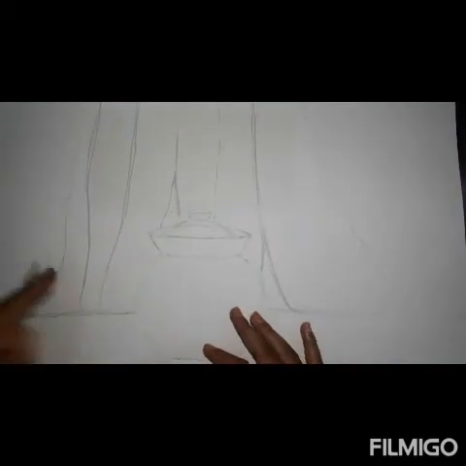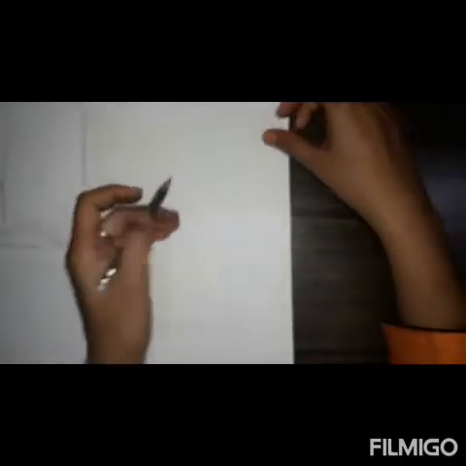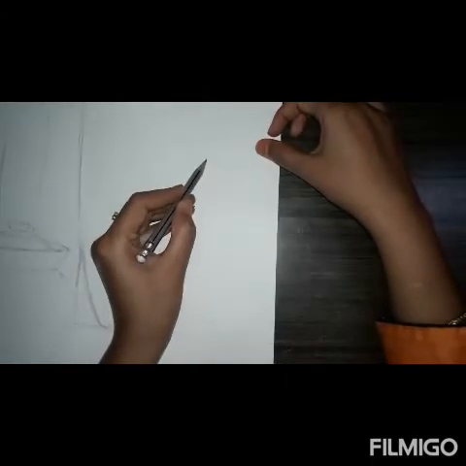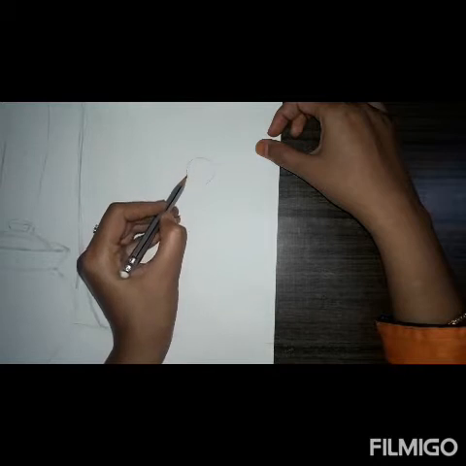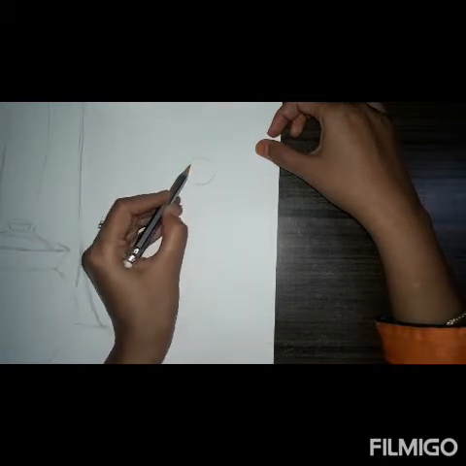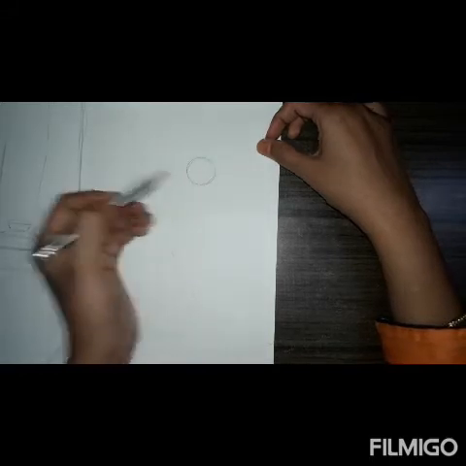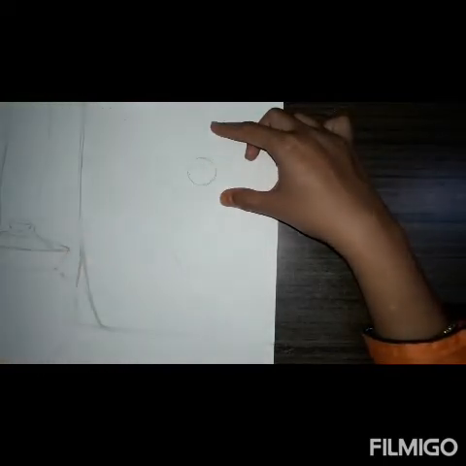As I told you in my previous classes about the concept of shading, I am just repeating the same thing. When you are shading, you have to imagine the sunlight, or imagine where the light is coming from, and on the opposite side of the light you will start shading.